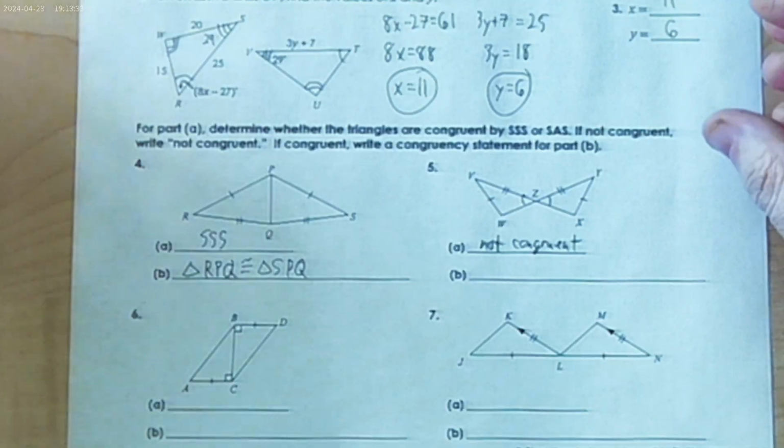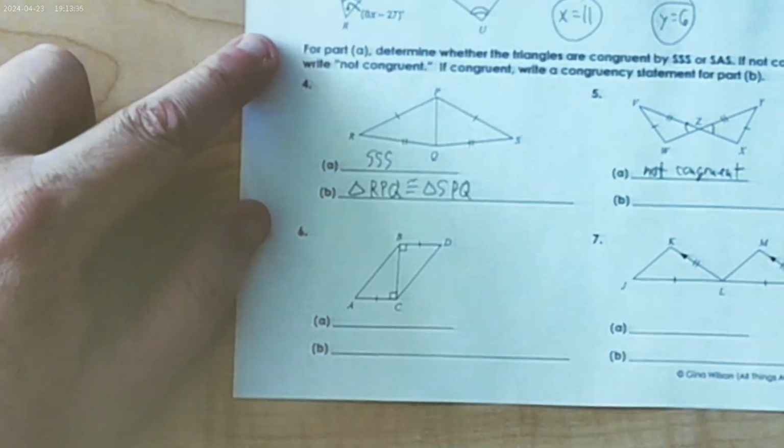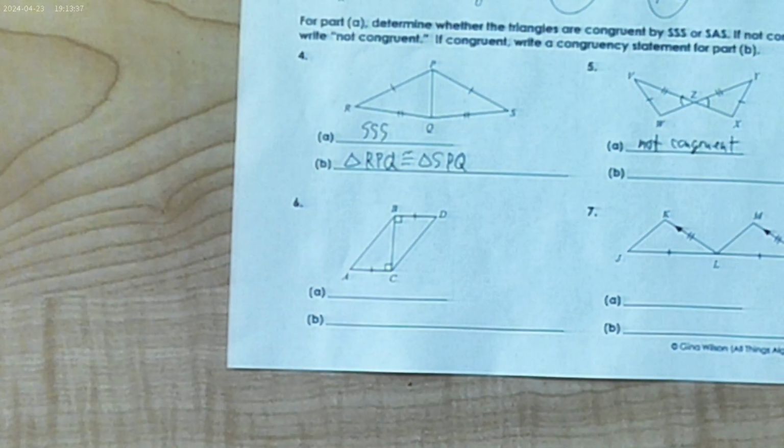And there we go. That's it for that one. Let's see. Oh, here we go. All right. So are they congruent by side, side, side, or side, angle, side? Oh, that's devious. All right.